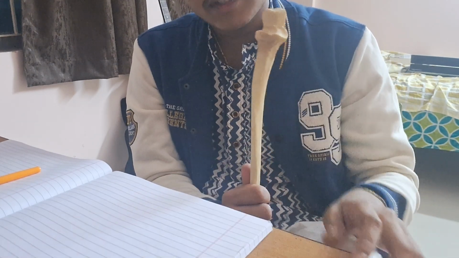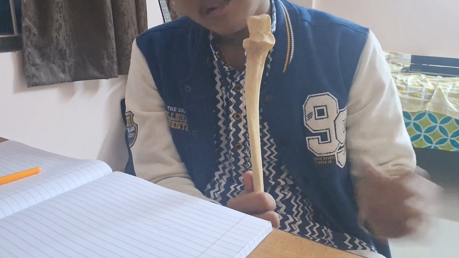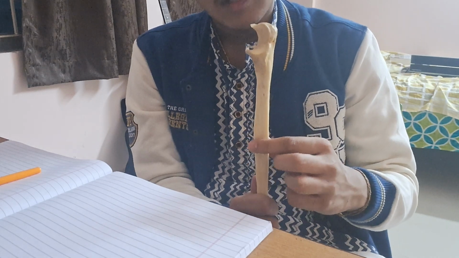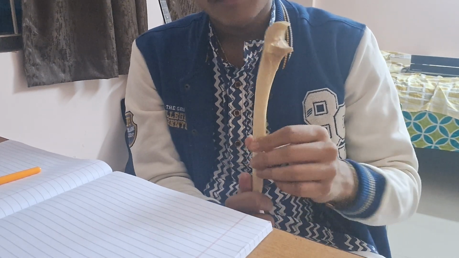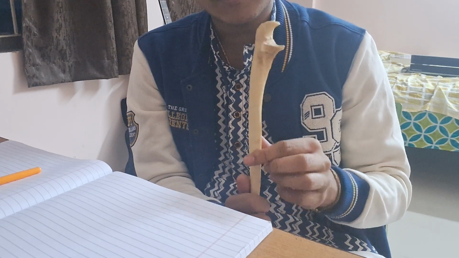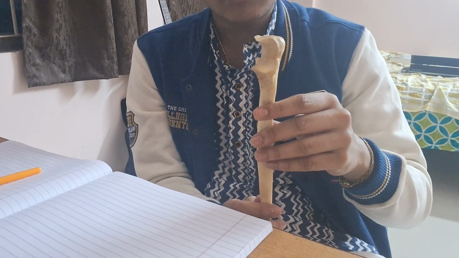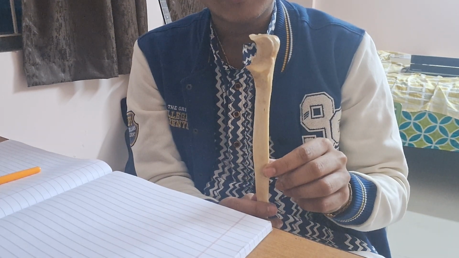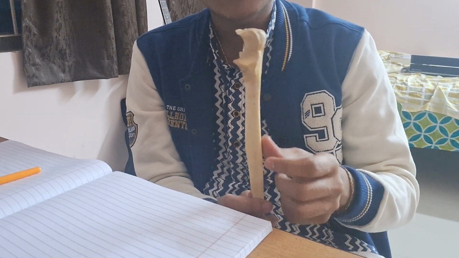Talking about the surfaces: between the interosseous border and the anterior border is the anterior surface. Between the interosseous border and the posterior border is the posterior surface, and between the anterior and posterior borders is the medial surface.